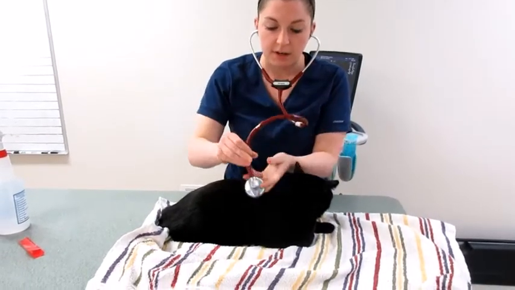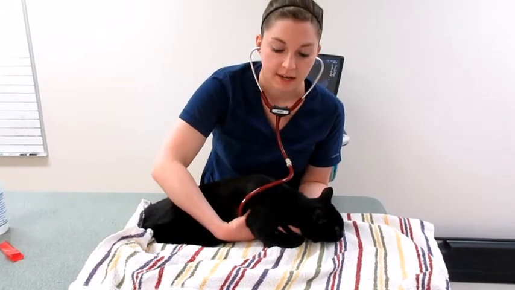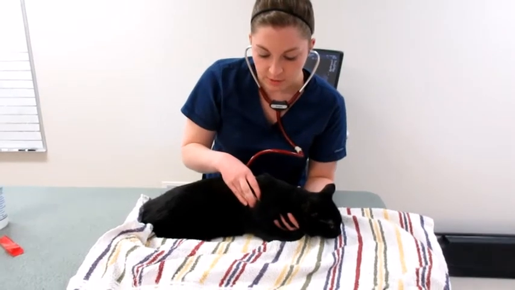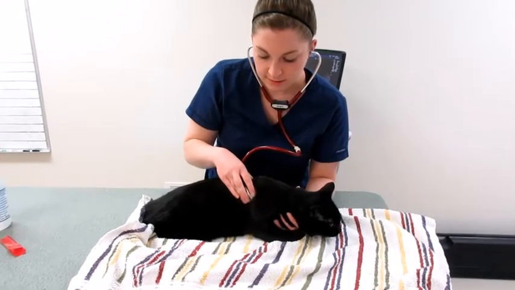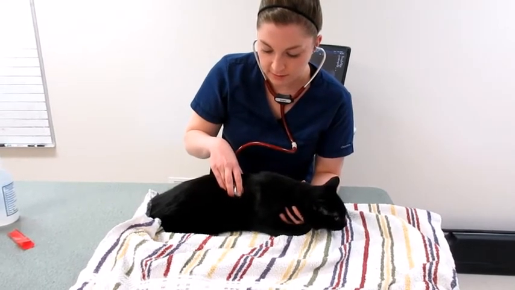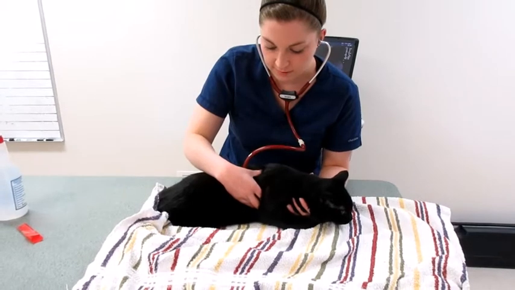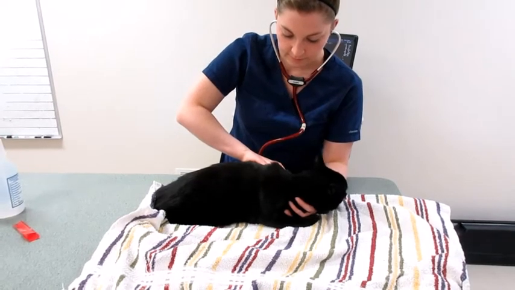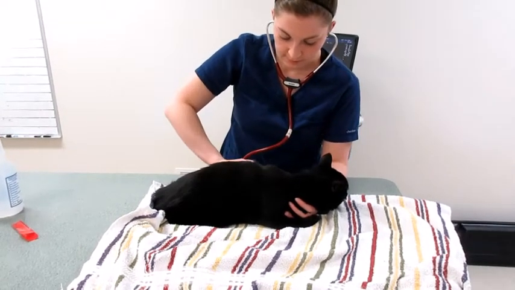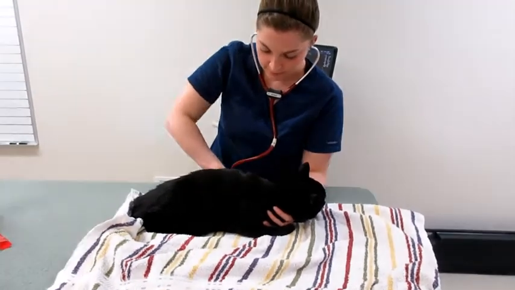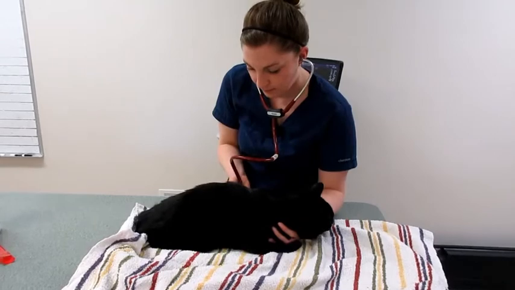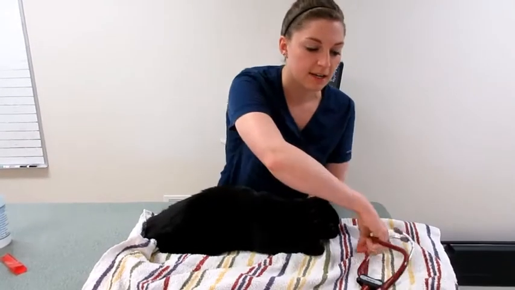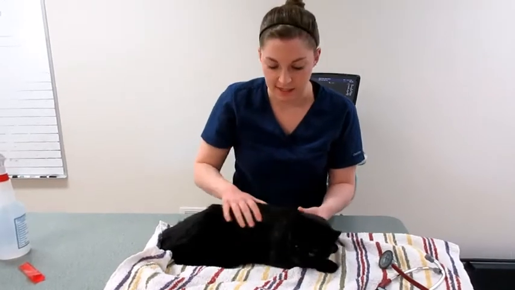So what you're listening for, when you're listening to the heart, you want to listen for any abnormalities, abnormal beats, or any murmurs. And then you want to make sure you're listening to each quadrant of the lung to listen for lung sounds. So your lung sounds should be quiet. Abnormal lung sounds would be crackles or wheezing, anything like that.